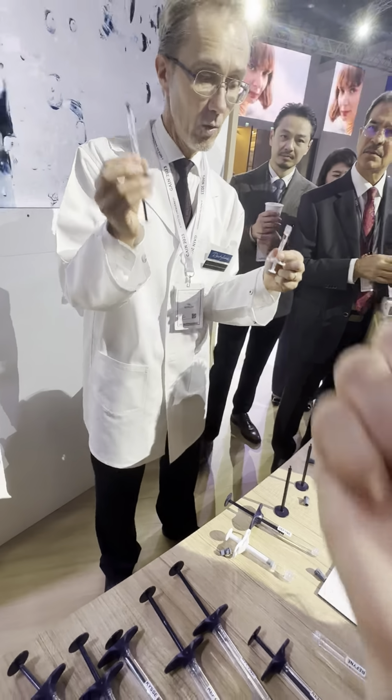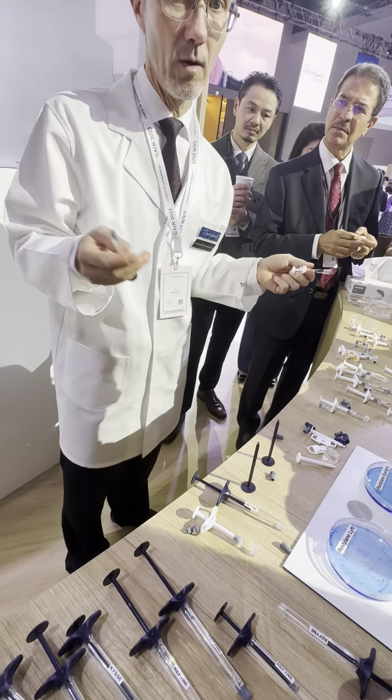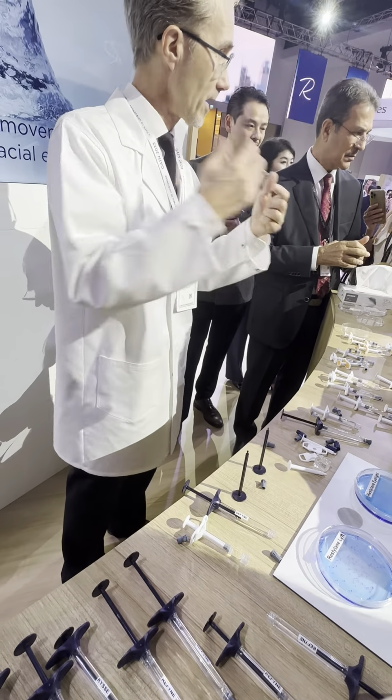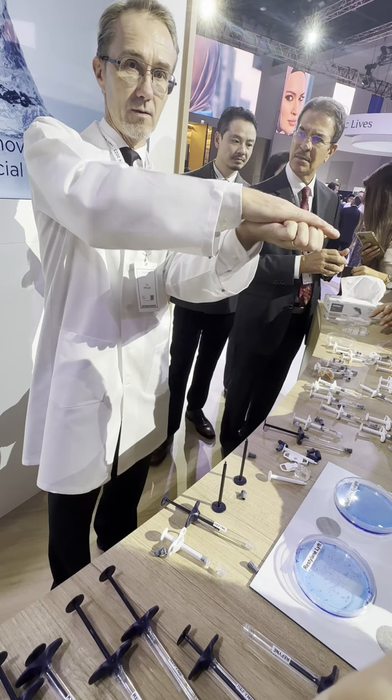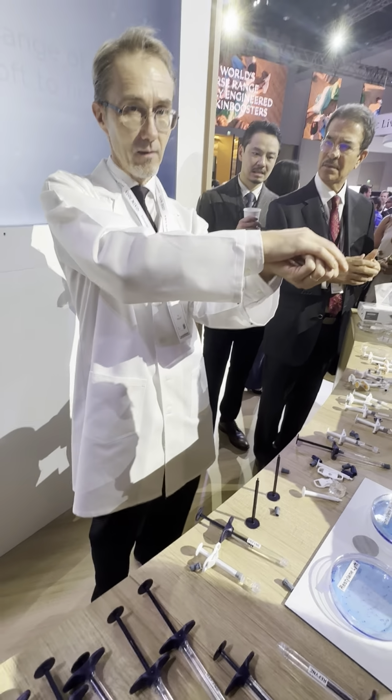So it swells less, and for eyelids, normally in most tissue it doesn't really matter because most of the tissue is very strongly put together, so it doesn't tend to swell much.